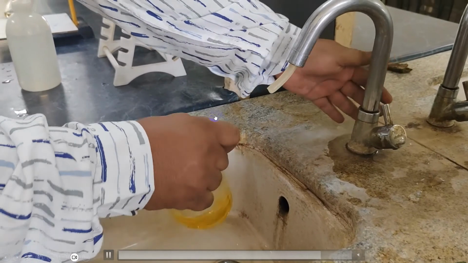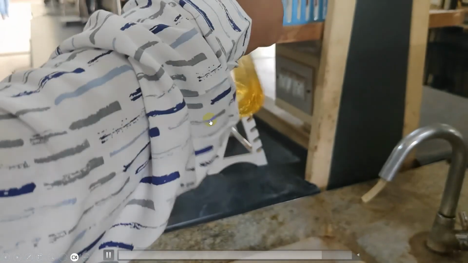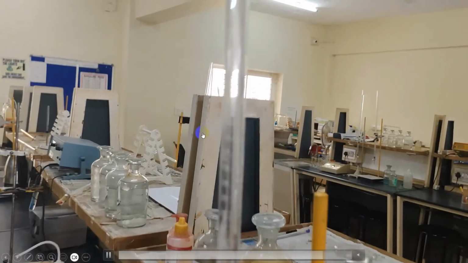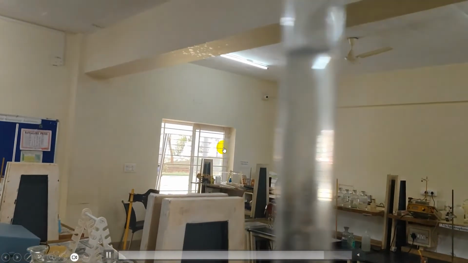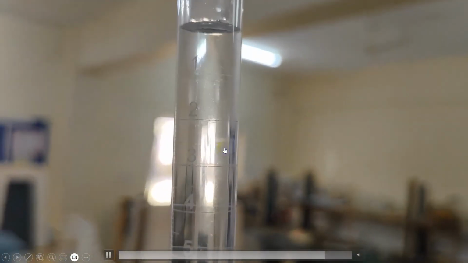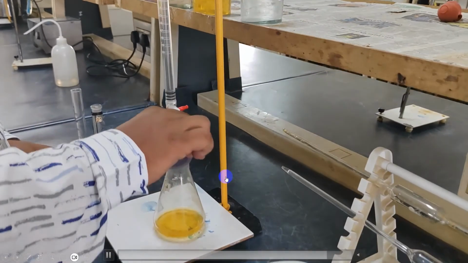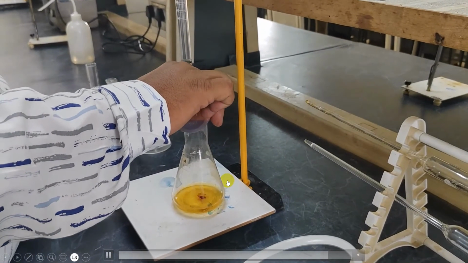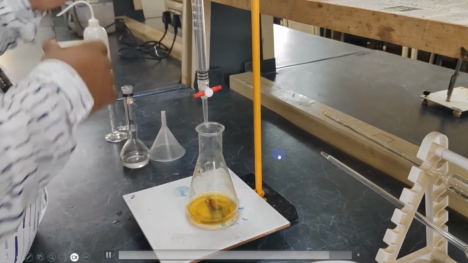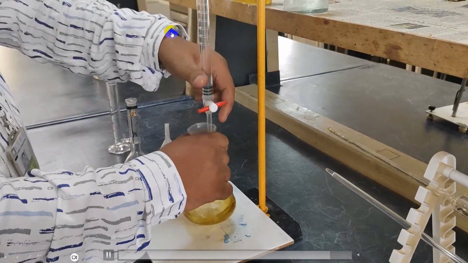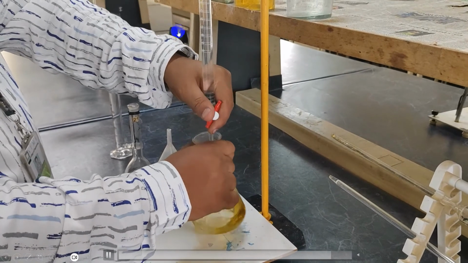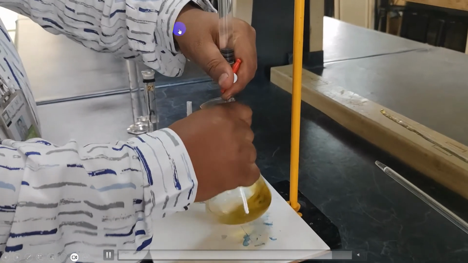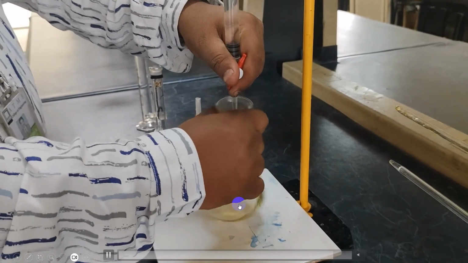By initiating, note down the initial reading of FAS solution, and add around 2 to 3 drops of ferroin indicator to it. Continue the titration until the color changes from bluish green to reddish brown.